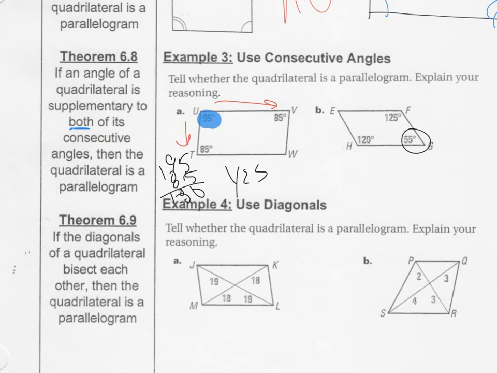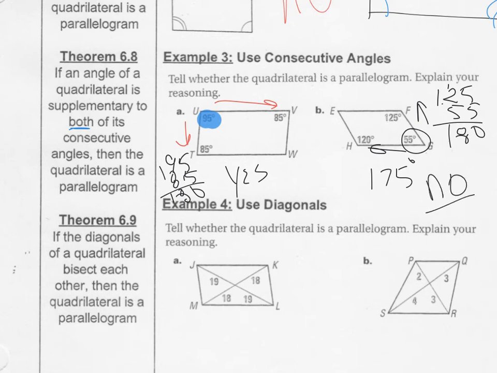How about this one? Let's take this angle, for example. We go this way and this way to the consecutive angles. So let's see here, 125 and 55, that's 180. Okay, we check out this way. All right, it checks with these two, but will it with these two? Because this is 120, this was 125. If I add these two together, I'm going to get 175 degrees, which makes it a no, not a parallelogram. All right, they both have to add up to 180.